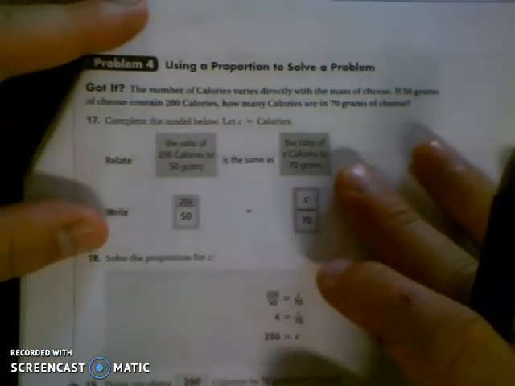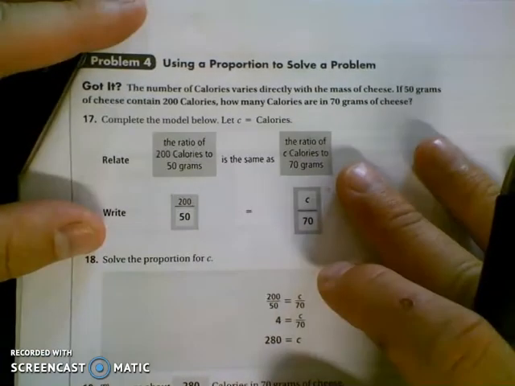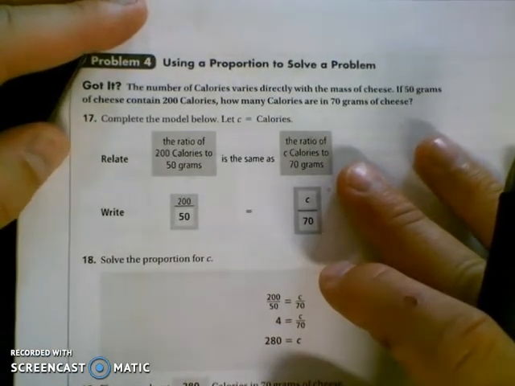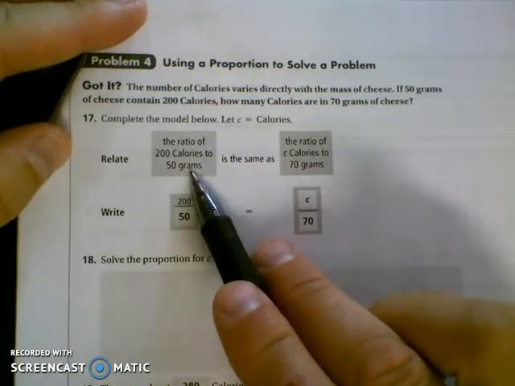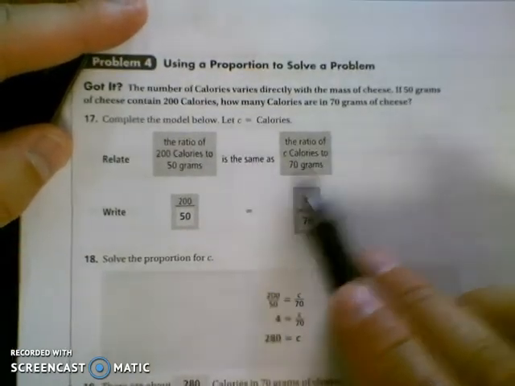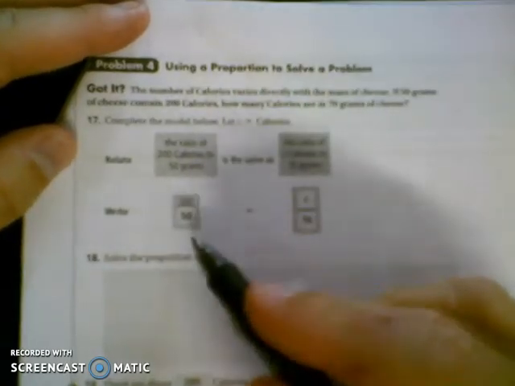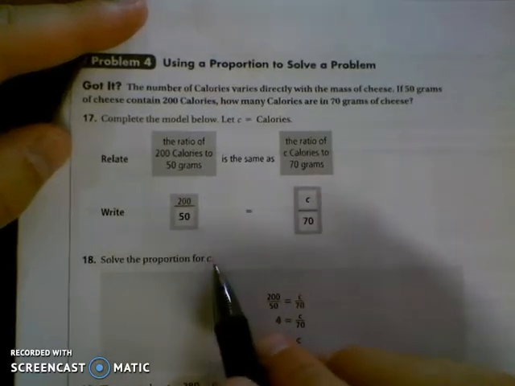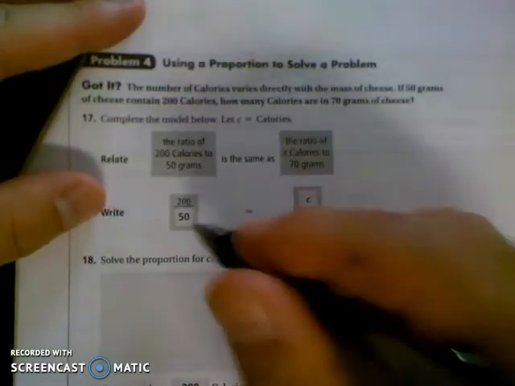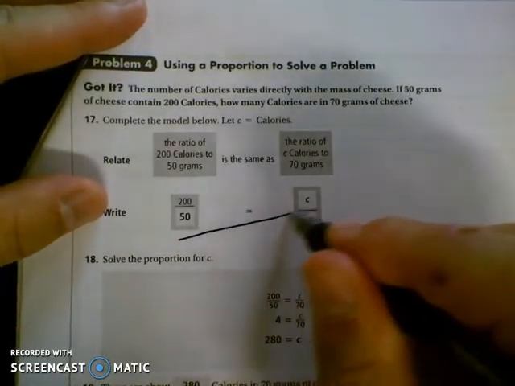Problem 4. Use a proportion to solve a problem. So 200 milligrams to 50 milligrams is the same as the ratio of C calories to 70 grams. So 200 over 50 equals C over 70. Solve the proportion for C. You're going to solve for C. So they want you to do this old school cross multiplying.